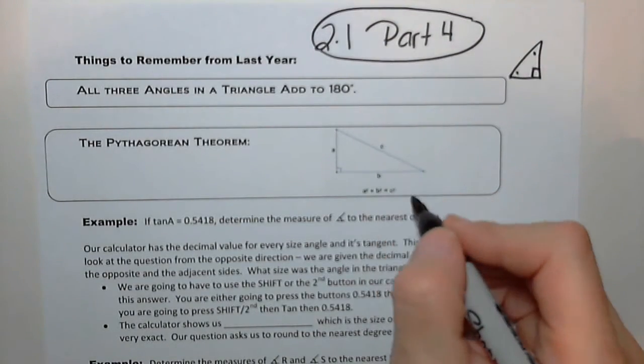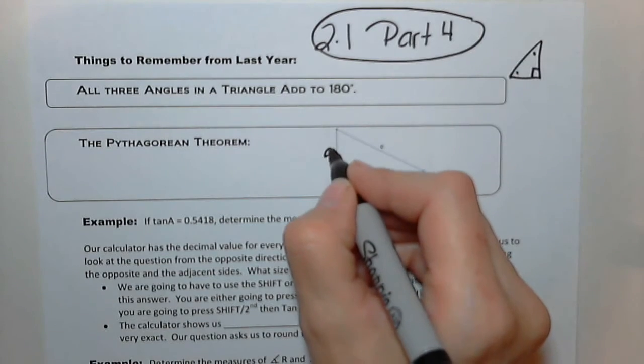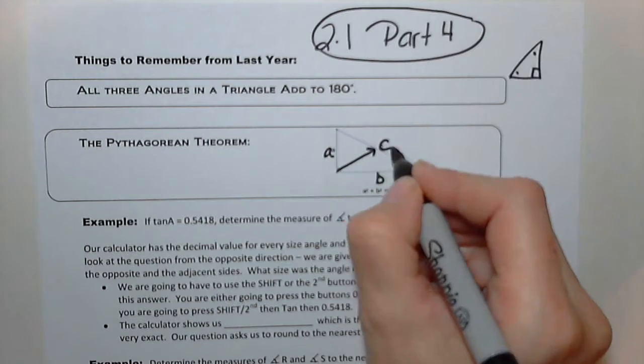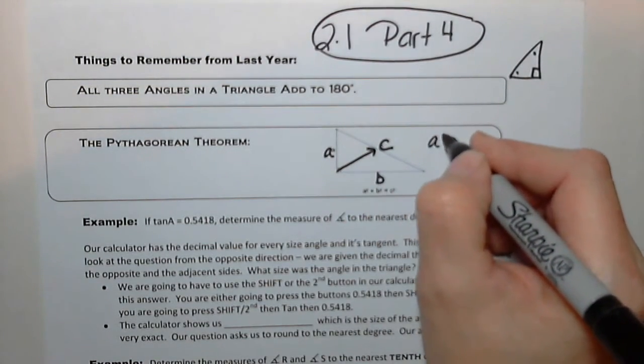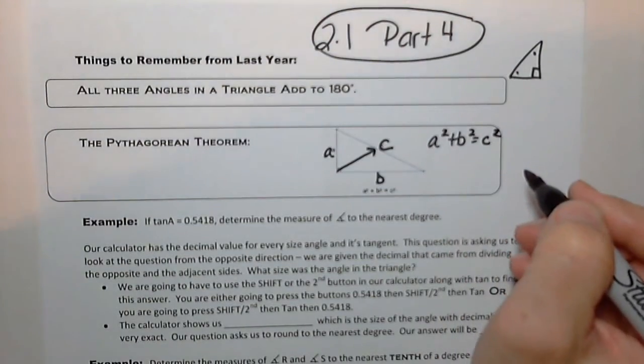The other thing to review is the Pythagorean theorem. And it's a little small in my writing here. But if this is side A and this is side B, and the hypotenuse is always called side C, the Pythagorean theorem says that A squared plus B squared equals C squared.